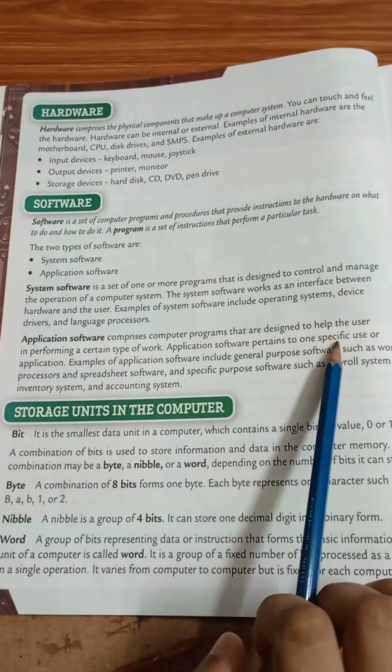Next are the storage units in the computer. The first storage unit is the bit. It is the smallest data unit in a computer, which contains a single binary value, either 0 or 1. A combination of bits is used to store information and data in the computer memory. The combination may be a byte, a nibble, or a word, depending on the number of bits it can store.